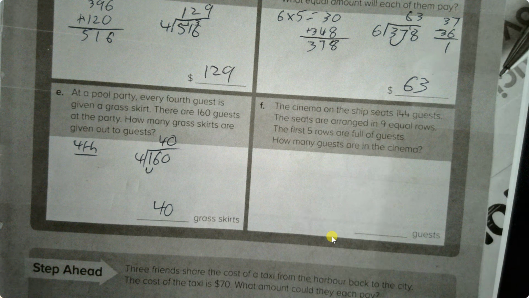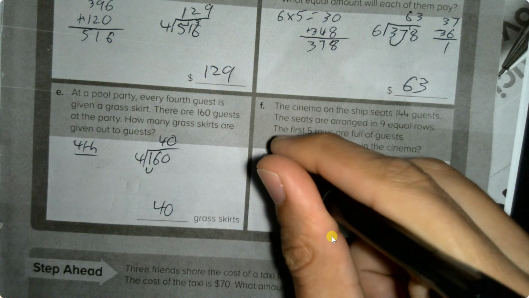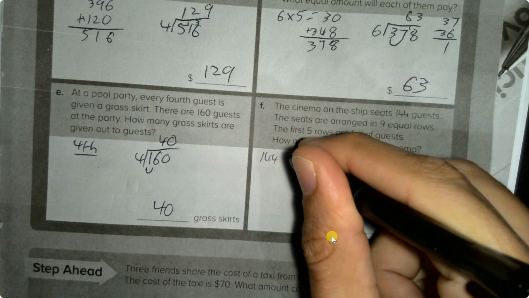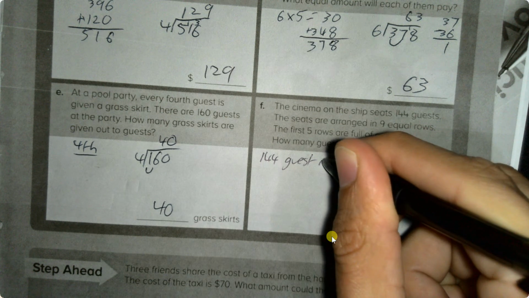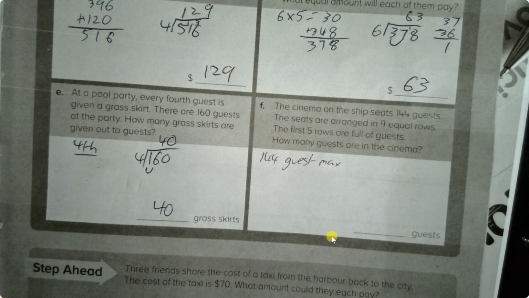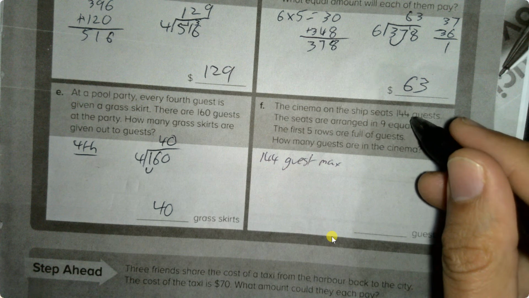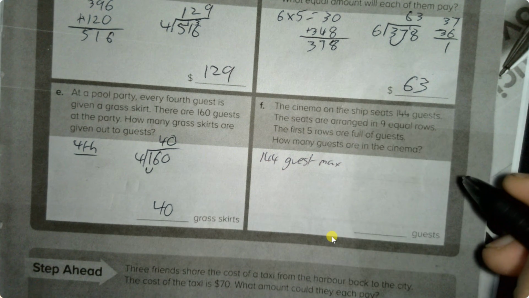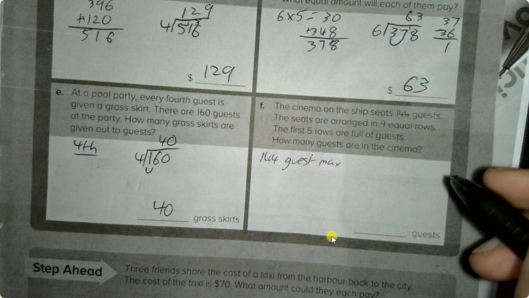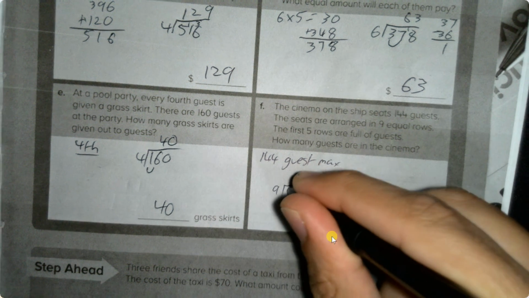And now F. This is where it's very important that we read. First time I did this, I did not read it properly. The cinema seats 144 guests. 144 guest capacity at max. The seats are arranged in 9 equal rows. Okay? The first 5 rows are full of guests. How many guests are in the cinema? Now, we're only going to go by the information that they give. So first up, 144 divided by 9 tells us how many guests are in a row.